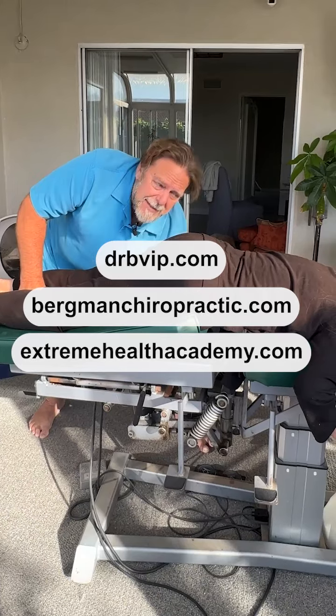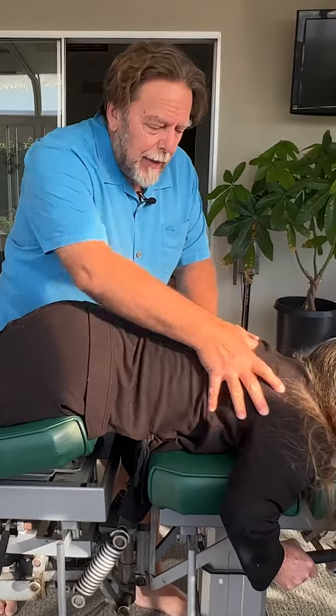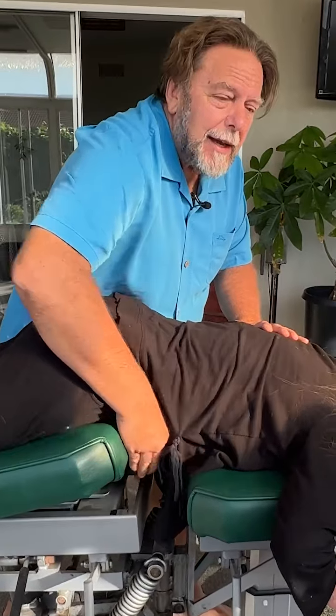Now, since that thoracic area is connected to the lumbar, you want to de-stress that area out. So I'm going to contact, and this is a very, very gentle meningeal release.